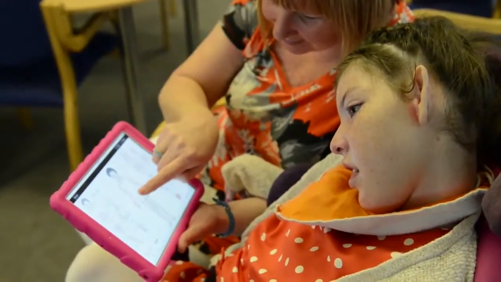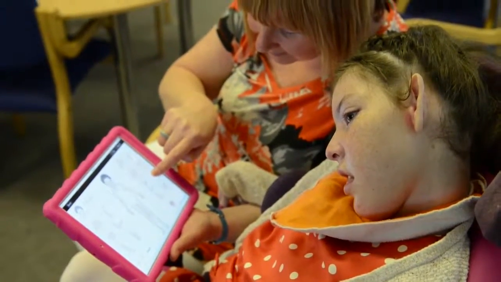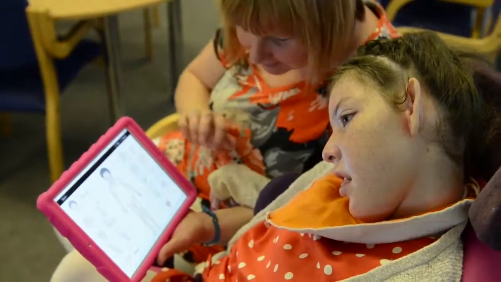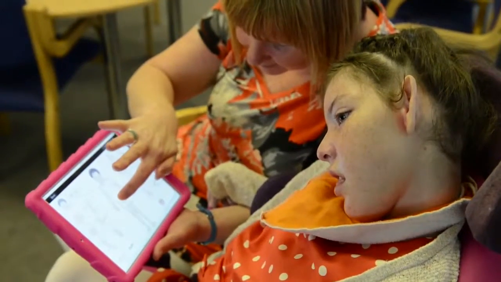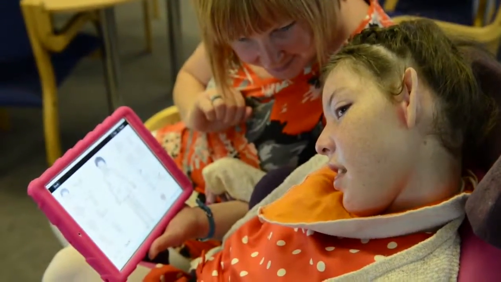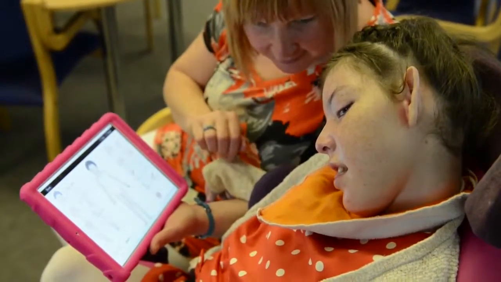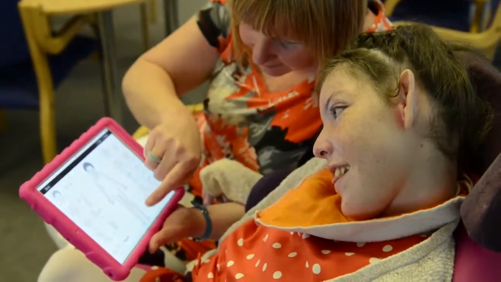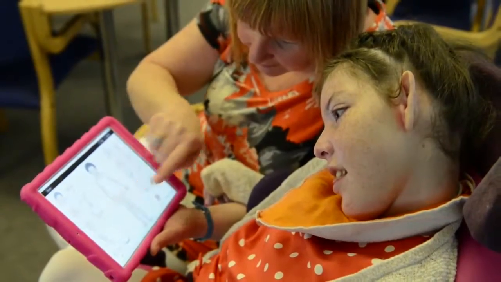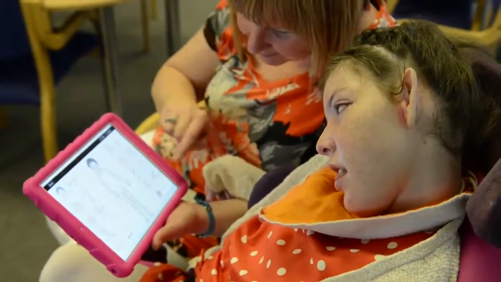Now the app's been introduced on the iPad, I find that Livy, she's used to using the iPad, so the minute we get the iPad out, her arms will start going, so that she's looking to interact with it straight away. And she will do that whether she's in pain or not in pain.